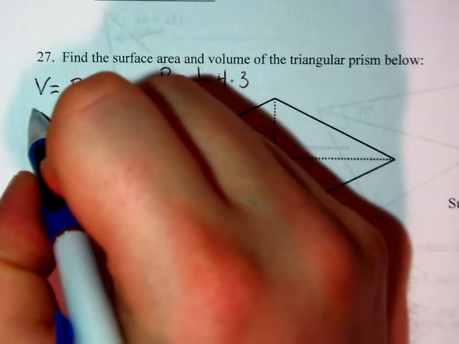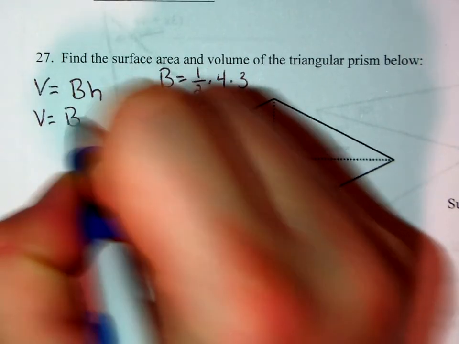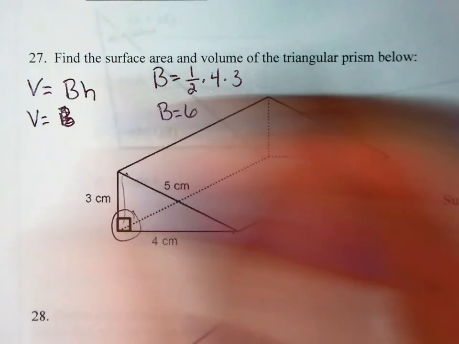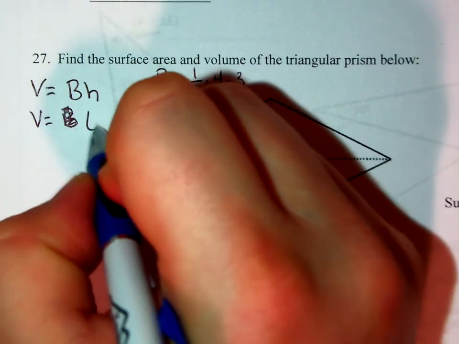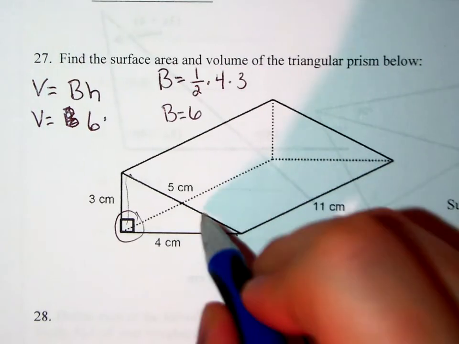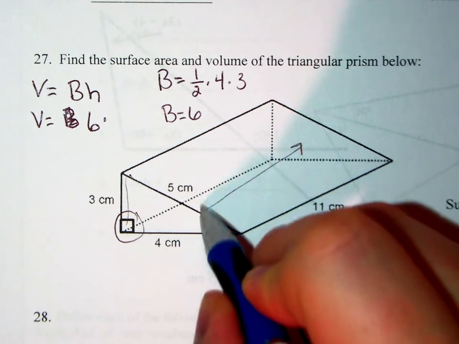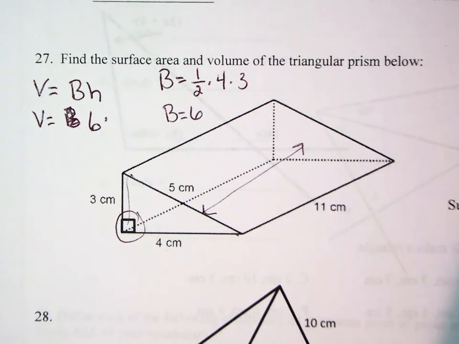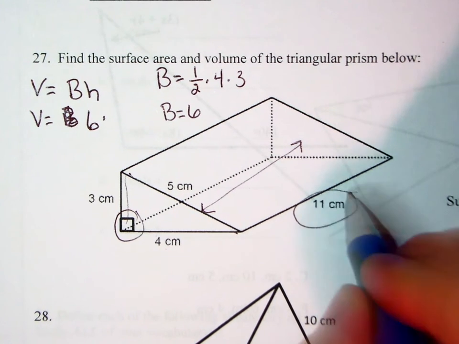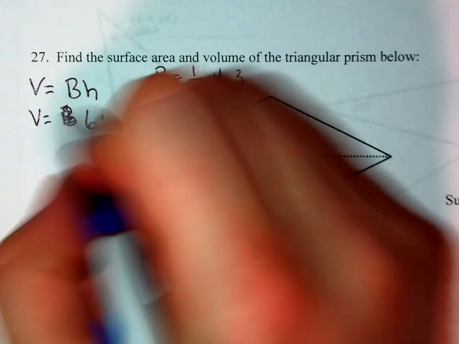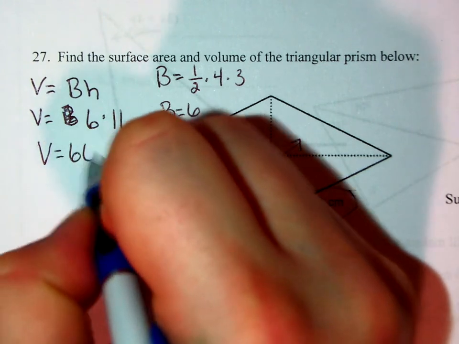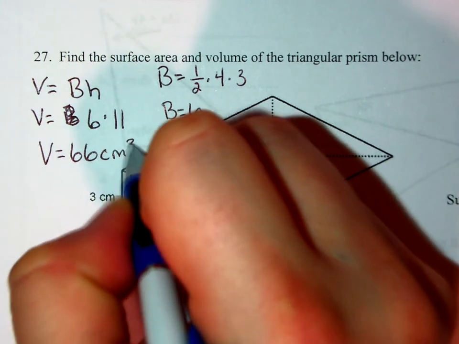So now we can come back to our volume equation. Volume equals big B times H. I don't know why I just wrote big B. Let's get rid of that. So volume equals 6 times the distance between my two bases. So that would be this value over here. 6 times 11. My volume equals 66 cm cubed.